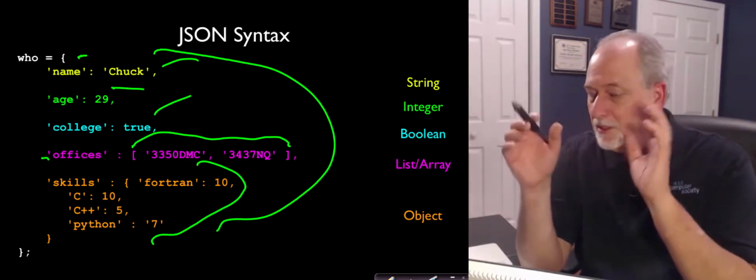Here we have a key of skills, which itself is an object. So we have an outer object, and then we have an inner object within it listed as skills. And so you can nest these as much as you want. You can have lists of objects or objects with lists, and it can go further and further. I mean, you could have in here another list or another object. So it can go as deep as it needs to go in a very hierarchical way.